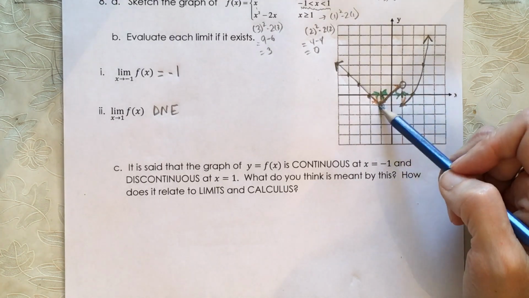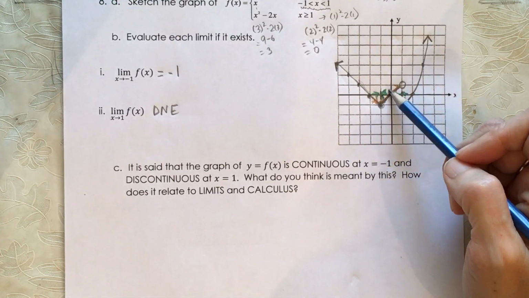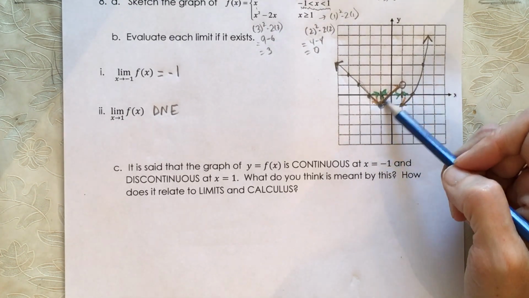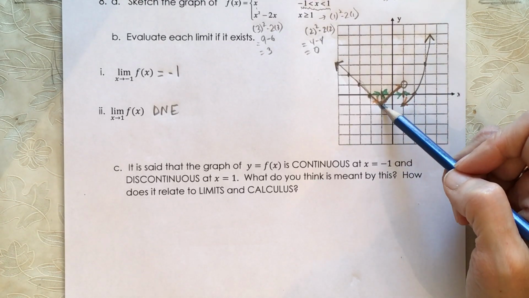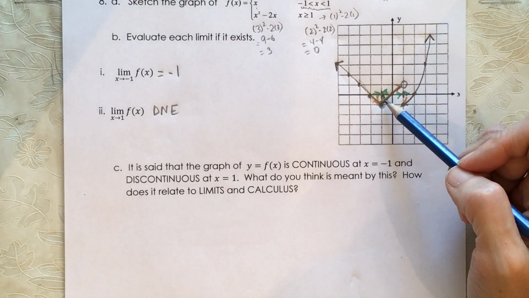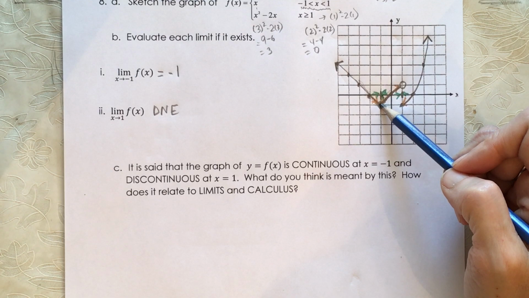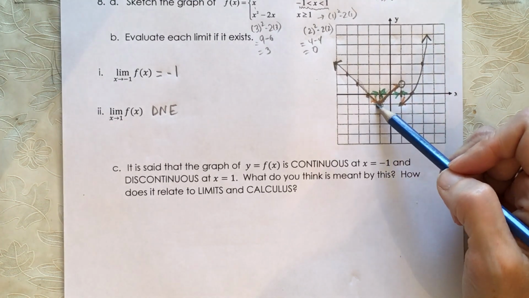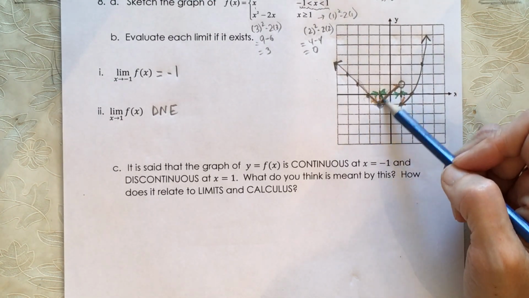So we can see that the function is continuous here. There's no gaps. Okay, so that is what continuous means, but it also means that the limit is equal to the value that both sides are approaching here. Okay, but continuous really means that there's no gaps or holes.